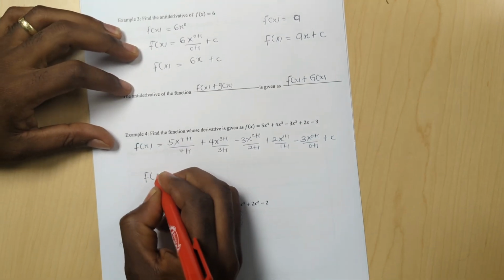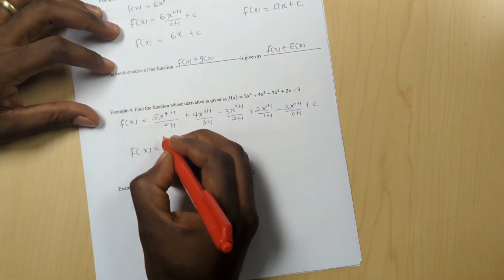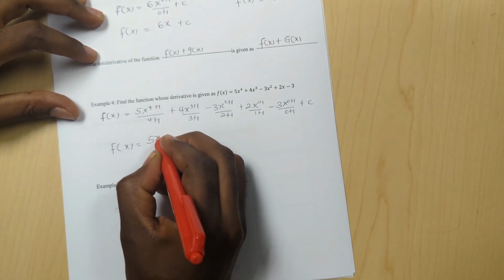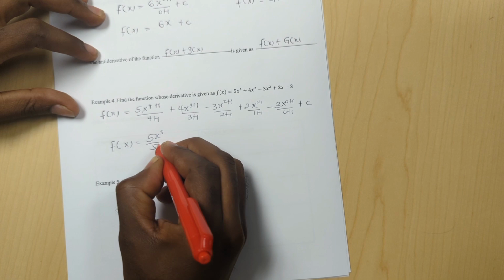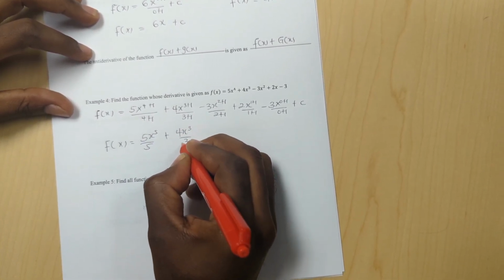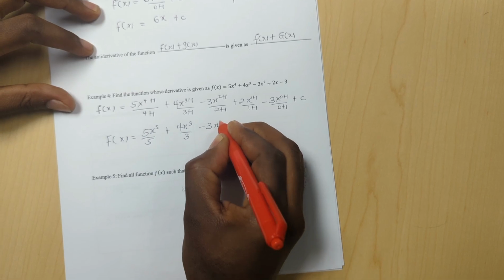So capital F of s will just be equal to, 4 plus 1 is 5, so we have 5s exponent 5 over 5 plus 4s exponent 3 over 3 minus 3s exponent 3.